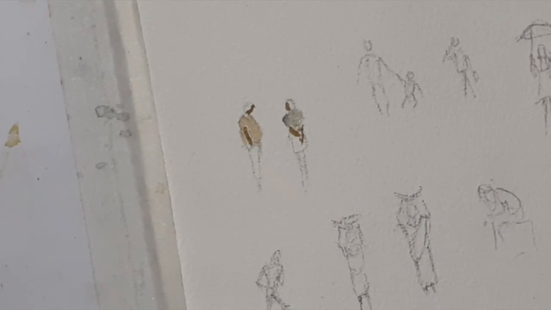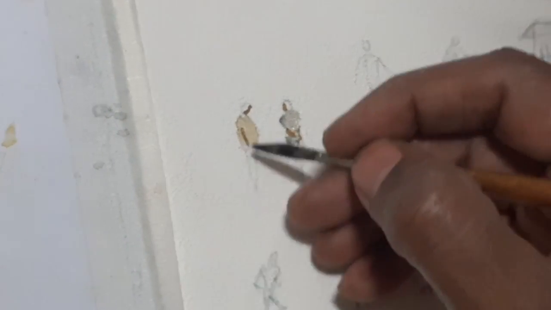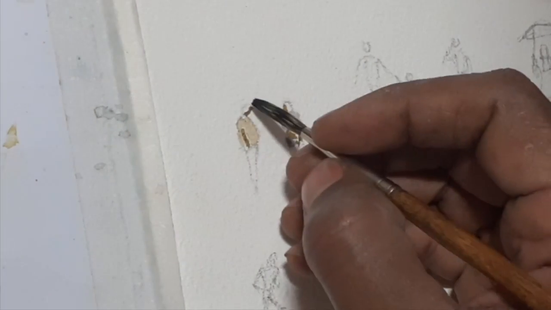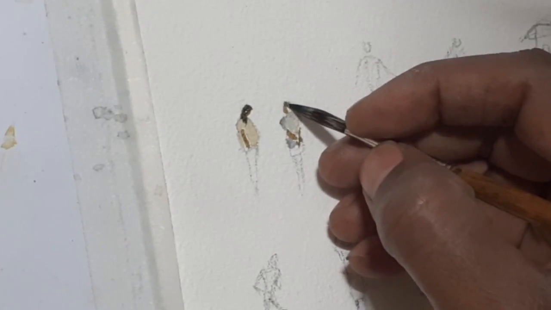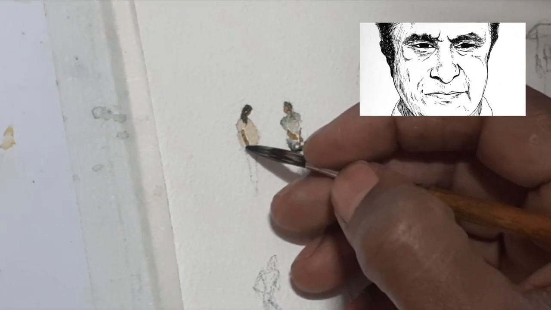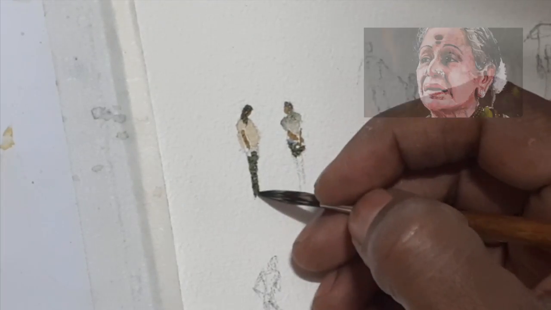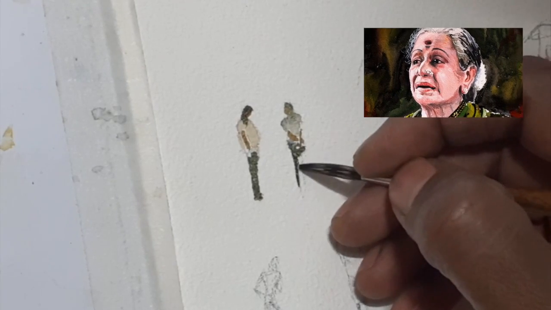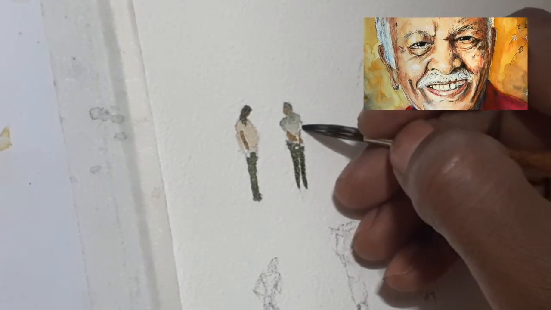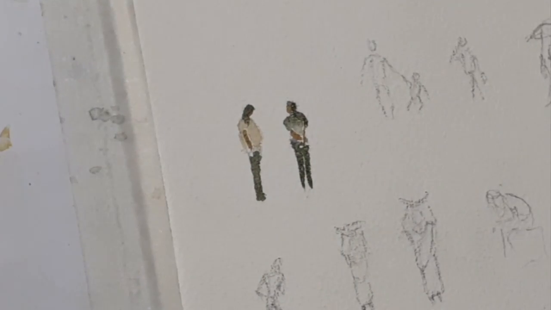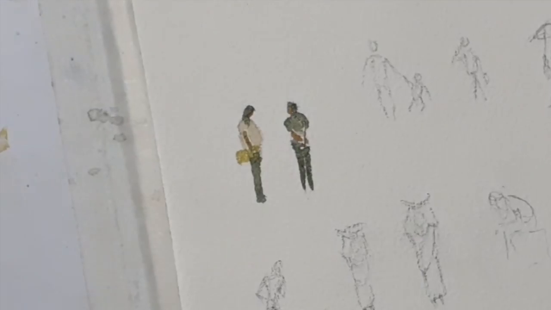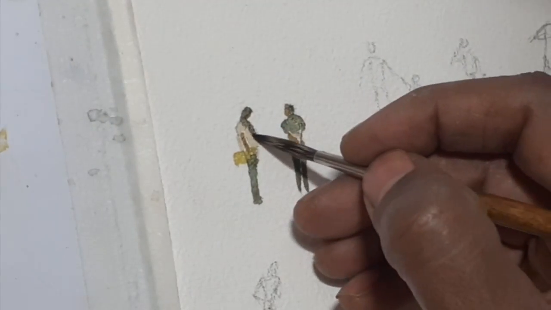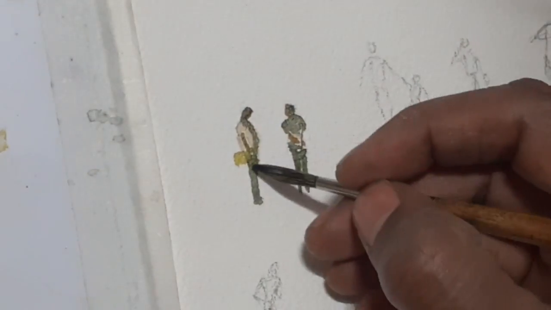Make sure you capture only the posture or the gait and not the details. This is the exact opposite of what you would do in a portrait where details are very essential. The posture should be indicative of the person's activity. That's very important to capture. This is what the eye sees from a distance.